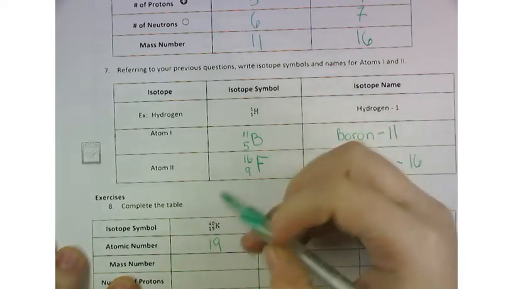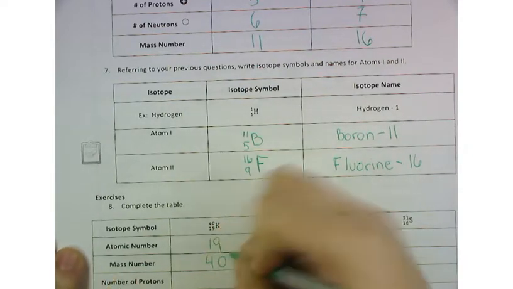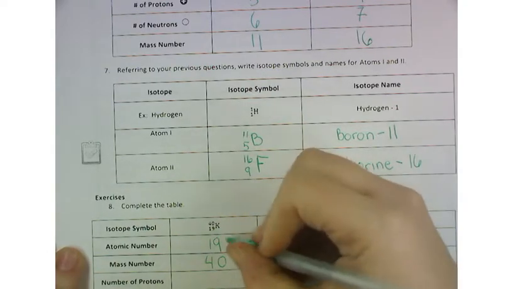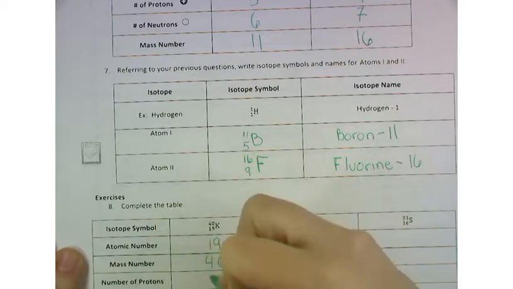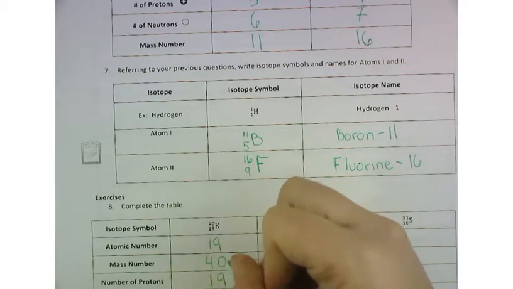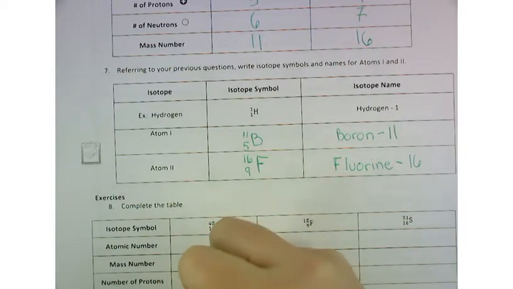Our mass number is going to be the top one, so that's going to be 40. Next, we want to know the number of protons. Our number of protons is going to be the same as our atomic number, that will be 19. Number of neutrons, we're going to take 40, subtract out 19, and we're going to get 21.